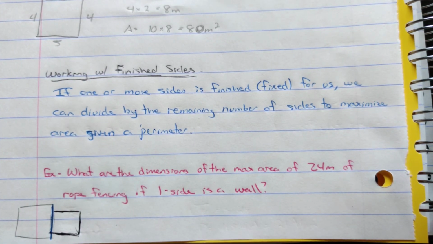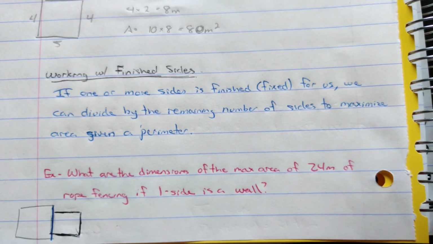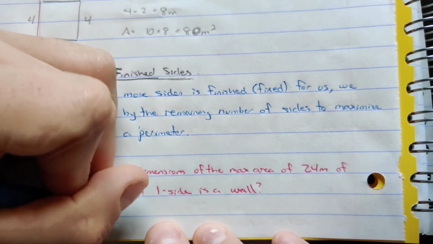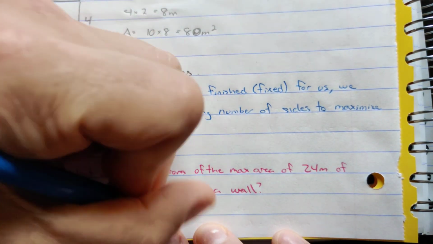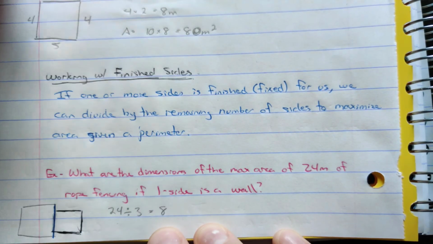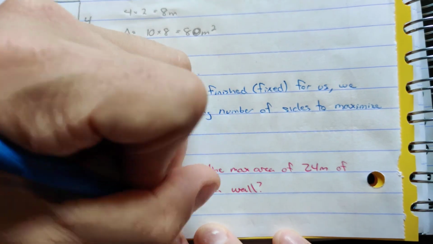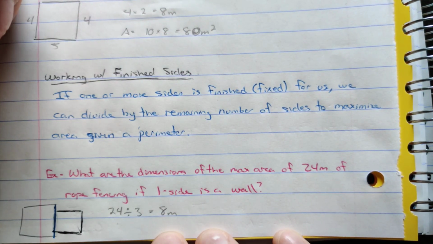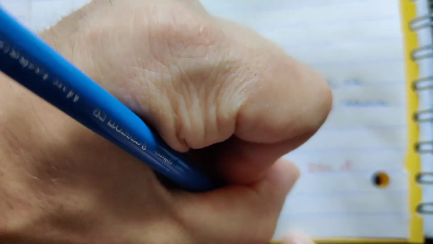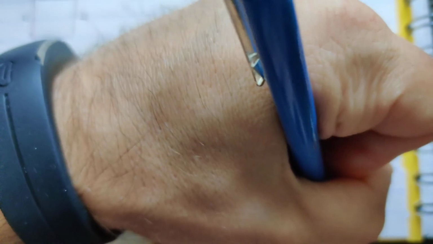How are we going to get the area to find the maximum area? Well, each side is going to be the same because we're looking for a square. So we just divide 24 by 3, the 3 sides we need. 24 divided by 3 is going to give us 8. So each side is going to be 8 meters. And so the dimensions of this are going to be 8 meters by 8 meters.